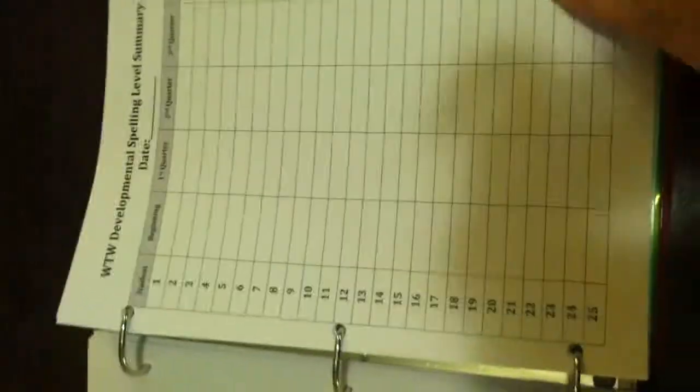And the last one for the writing is the Words Their Way developmental spelling level summary sheet. So after doing the feature guides for each student for the Words Their Way assessment, you could write down which level they're on, like letter name early, letter name middle, letter name late, etc., and group your students that way, all in one paper for the whole year.